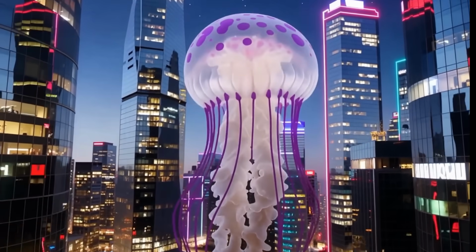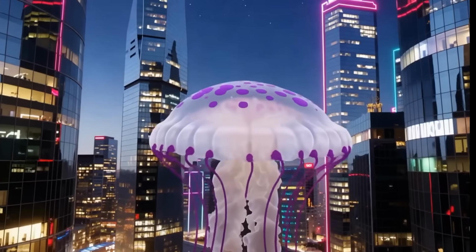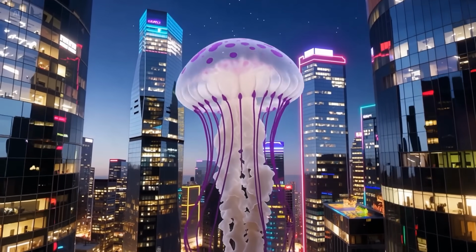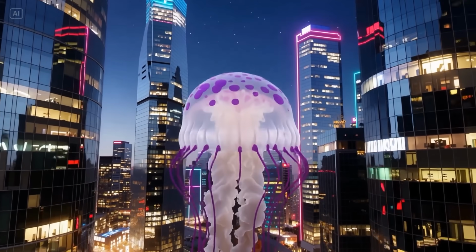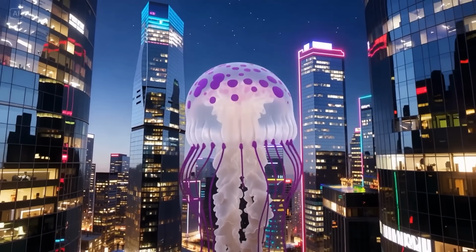All right, so here is our giant jellyfish floating around in our futuristic city. Very impressed with the accuracy in terms of the scale, the motion, the lighting looks really good here. And just an all around extremely aesthetic output here. So very, very impressed with this.